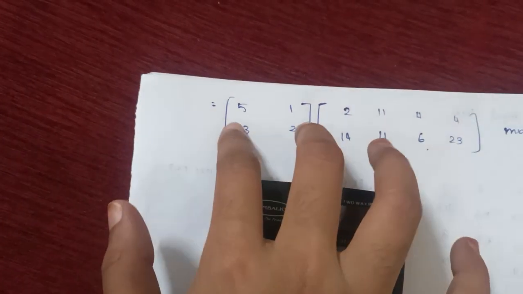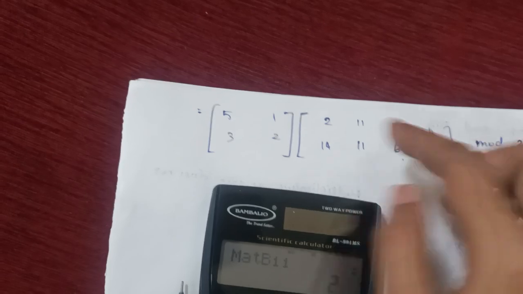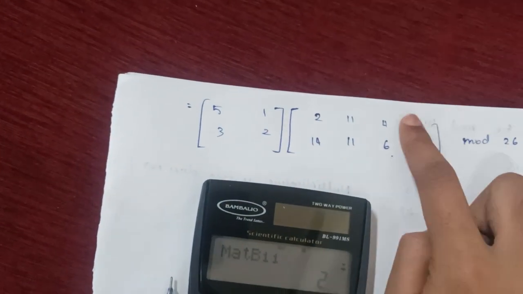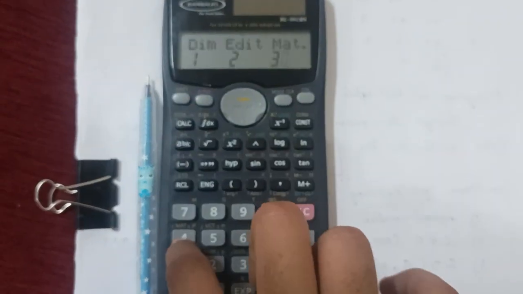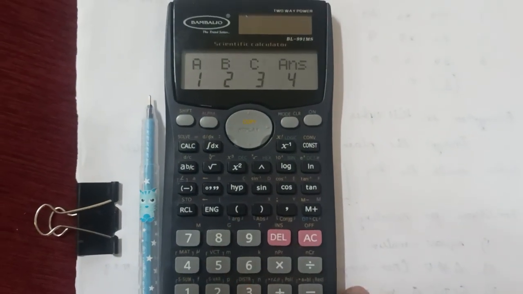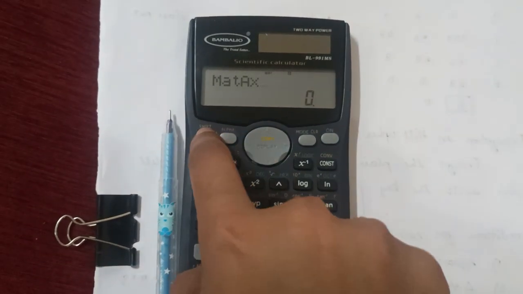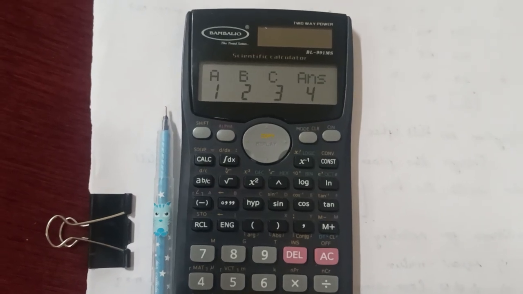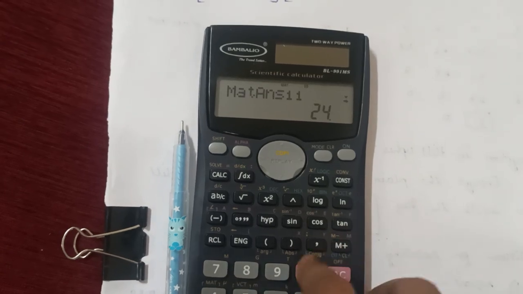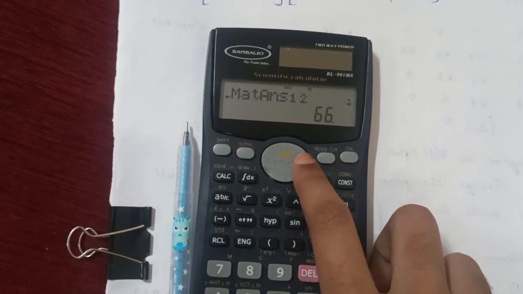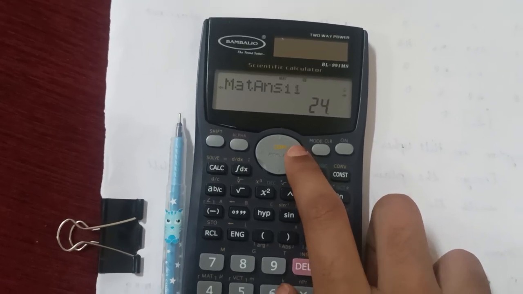I'm just multiplying this particular matrix with this 2 cross 3 matrix, and then I'll be multiplying this with this 2 cross 1 matrix. So this is what I want. Now AC, again shift 4, and now go to matrix 3. I'm just selecting matrix 1 and multiplication, shift 4, again 3, matrix B. So the first value is 24, the next is 66, 26, 34, 55, 24.